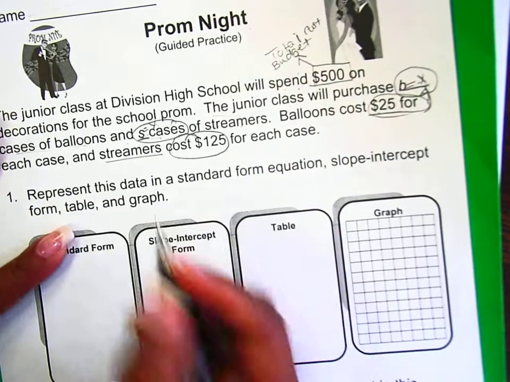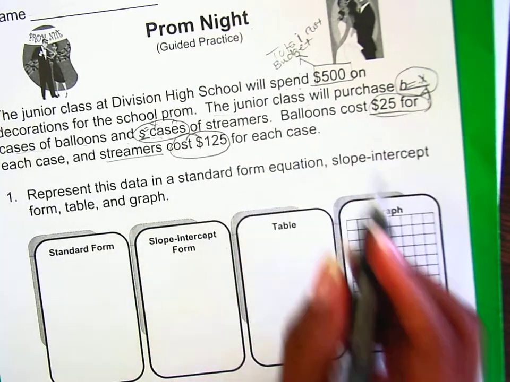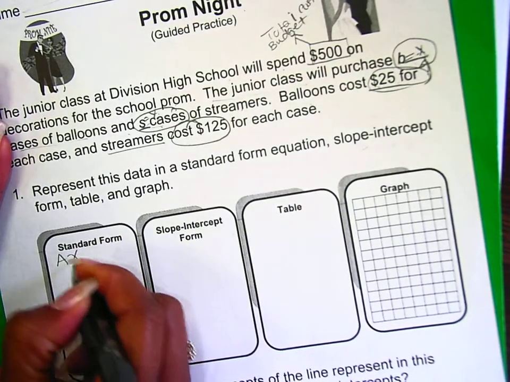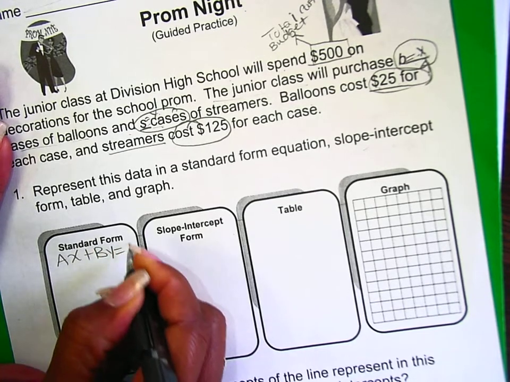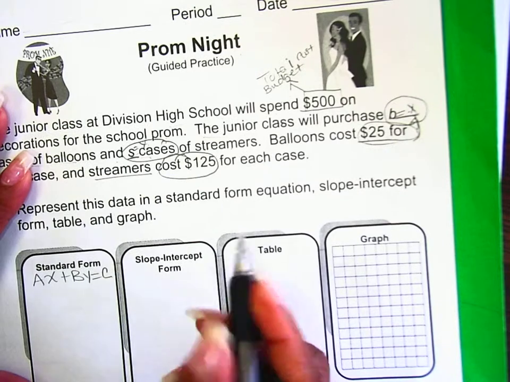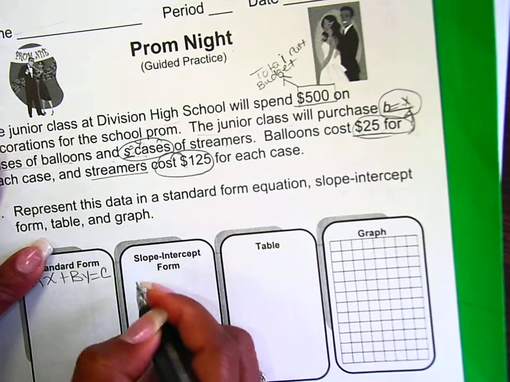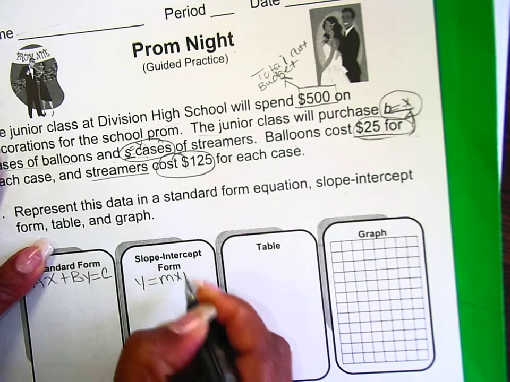It says represent this data in a standard form equation. Standard form equation meaning Ax plus By equals C. And I sort of already labeled things here for you. The slope-intercept form is going to be y equals mx plus b.